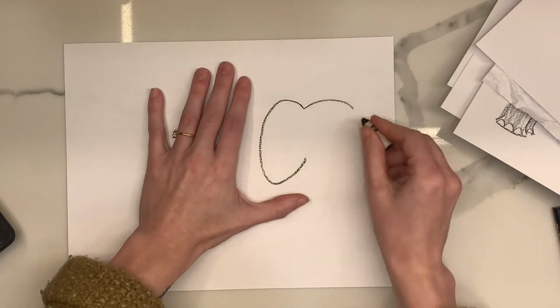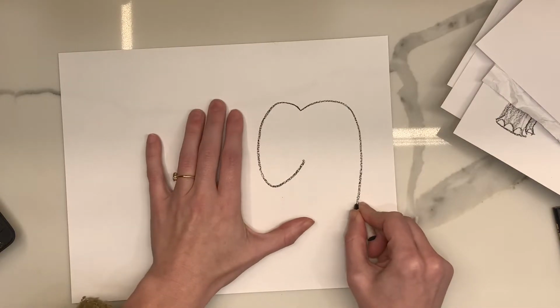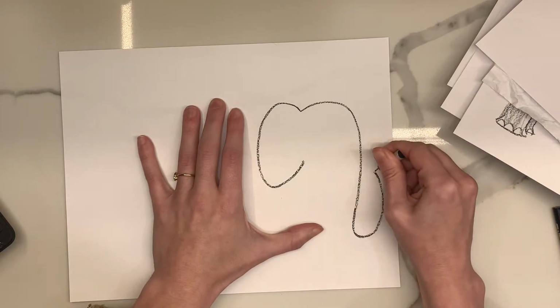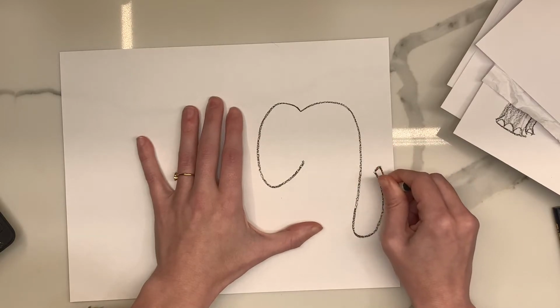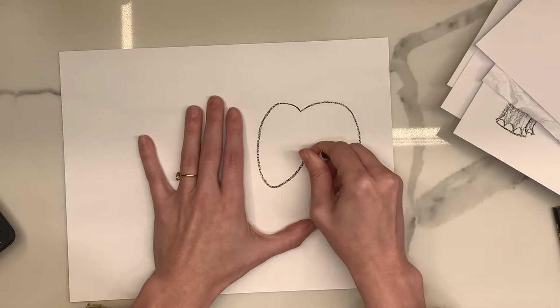And now we're doing the trunk. So go all the way down, and you can decide if you want your trunk to curve right or curve left. I made mine curve right. And just connect the dots there. Boom! That's the elephant's head.